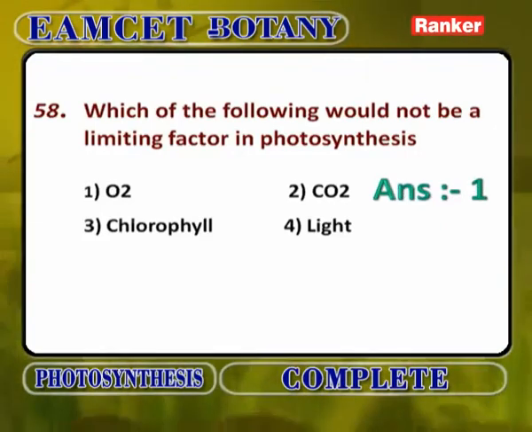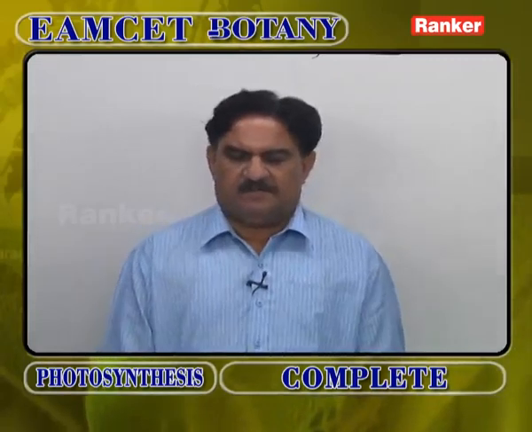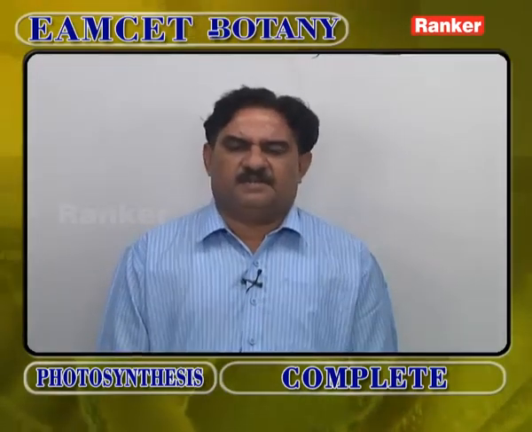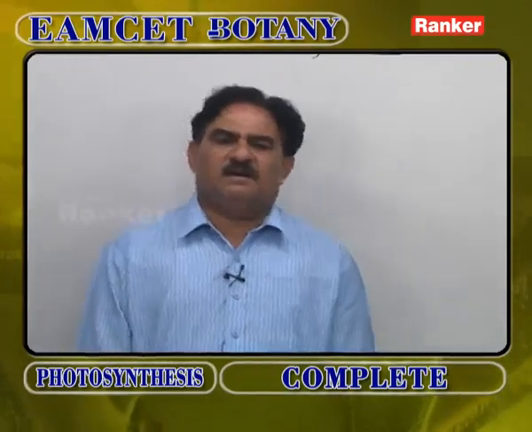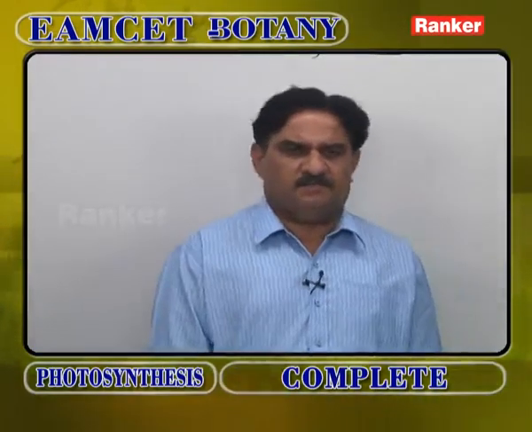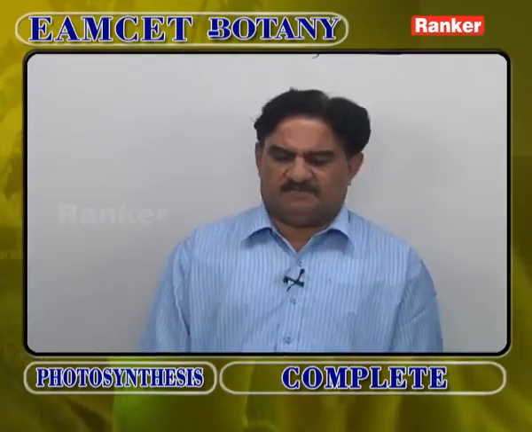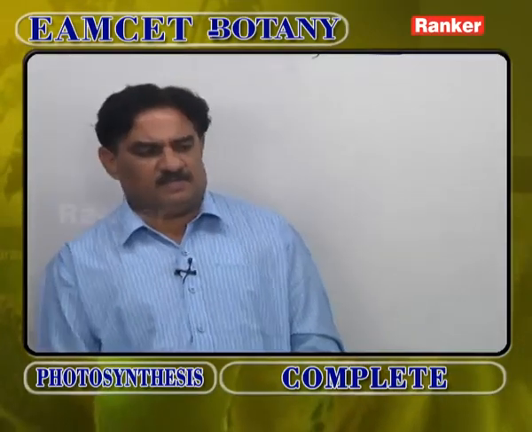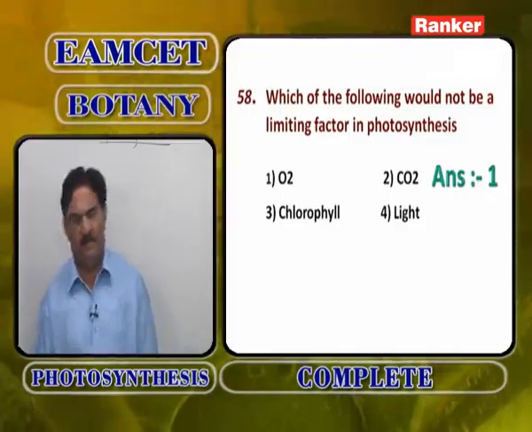Which of the following would not be a limiting factor in photosynthesis? CO2 will be a limiting factor definitely. Light is also a limiting factor definitely. Chlorophyll is also a limiting factor, because light, CO2, chlorophyll are all directly involved in photosynthesis. Oxygen is a byproduct of photosynthesis, because whenever carbon dioxide combines with water, glucose is formed, water is liberated and oxygen is liberated. So as oxygen is a byproduct, it will not be a limiting factor.